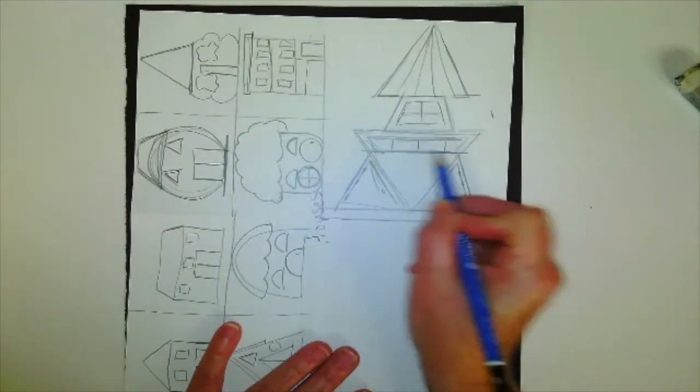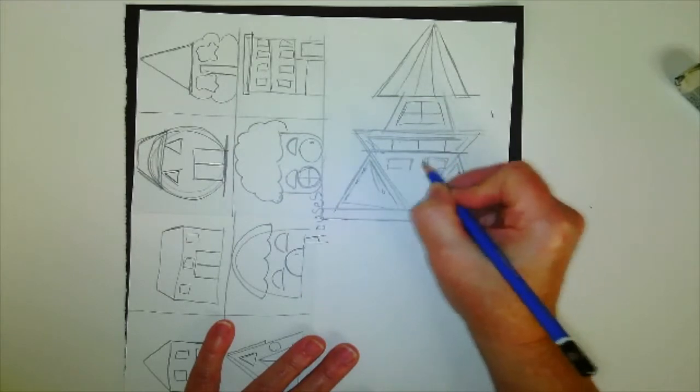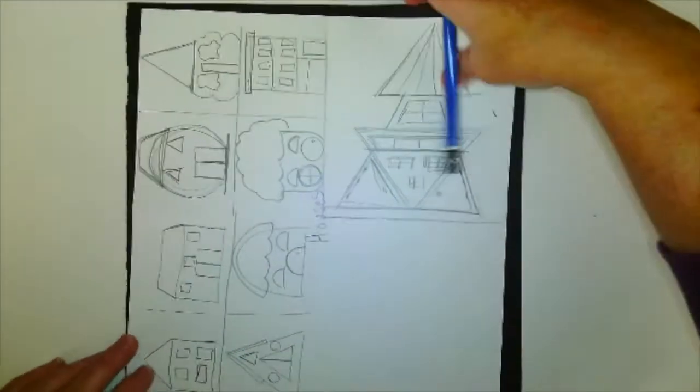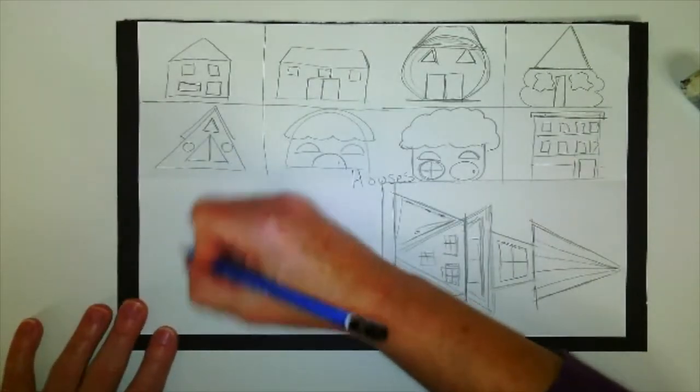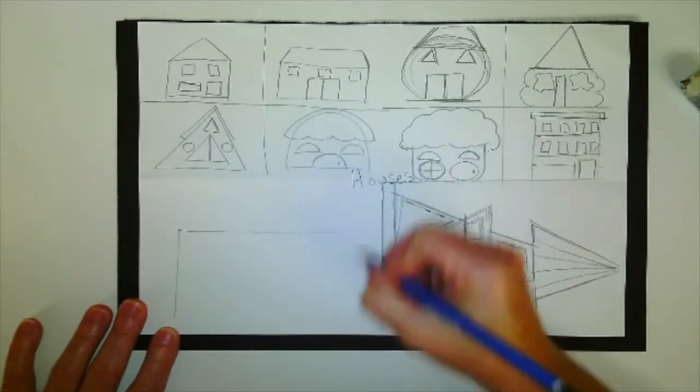The first ones were maybe 30 seconds to a minute of just getting ideas. This one, I'm thinking out a little bit more thoroughly. What else? Are there any other ones I want to kind of elaborate on? Well, I think I'll elaborate more on a traditional house.